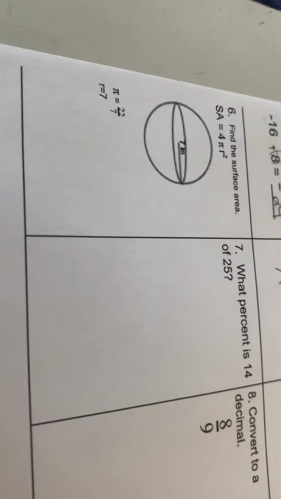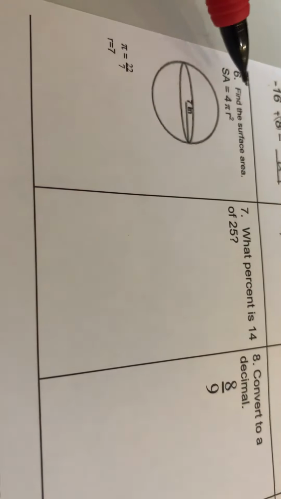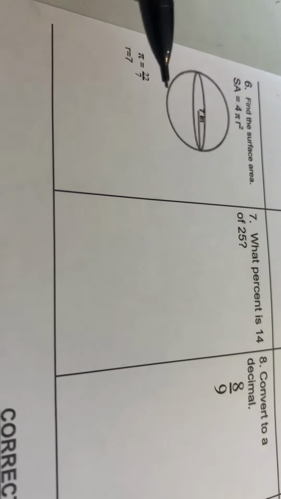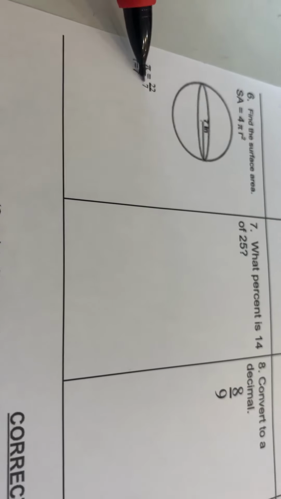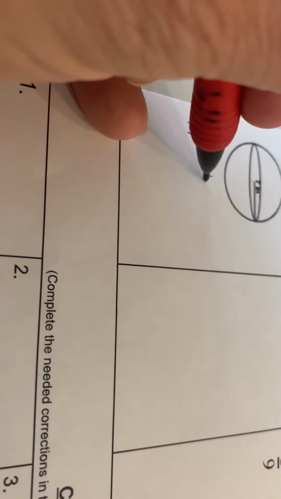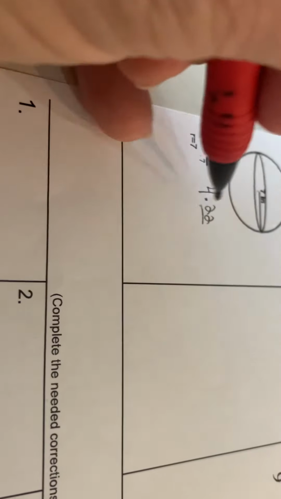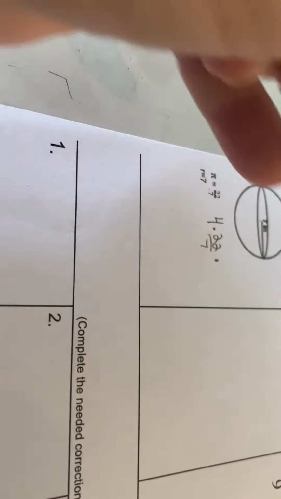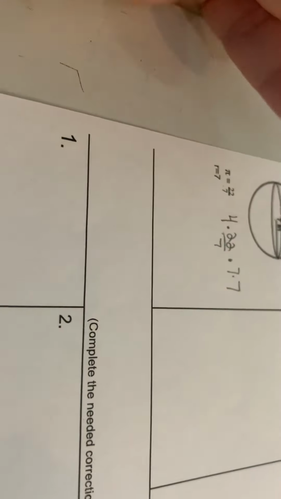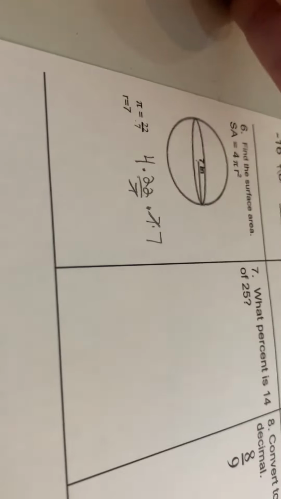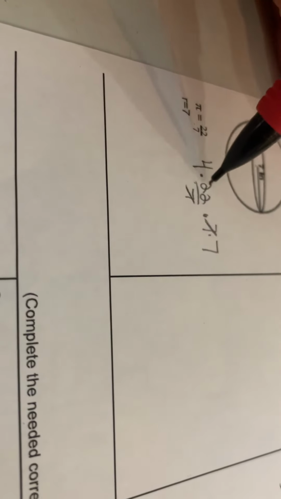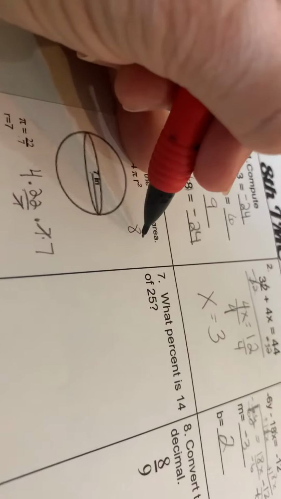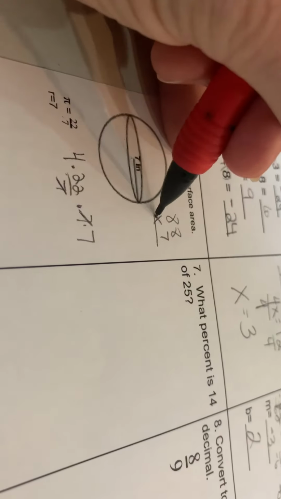For this next one, the surface area of a sphere, the formula is 4 pi r squared. Because the radius is a multiple of 7, you're going to use 22/7. So basically, you're going to do 4 times 22/7 times r squared, which happens to be 7 squared. What you're going to see here is that you're going to cancel out one of the 7s. So now you're left with 4 times 22 times 7. 4 times 22 is 88. So what you're really going to do is 88 times 7 to find your answer.